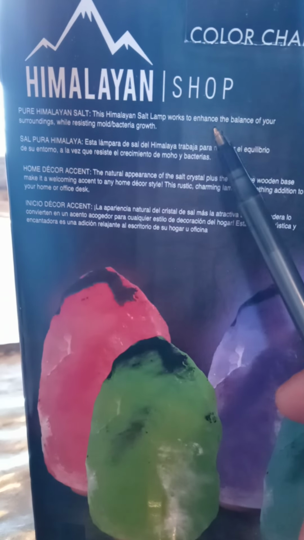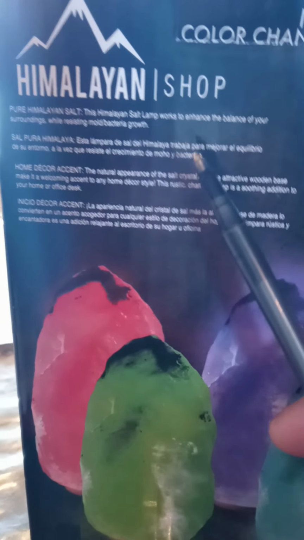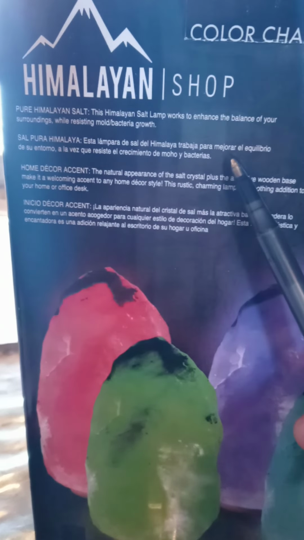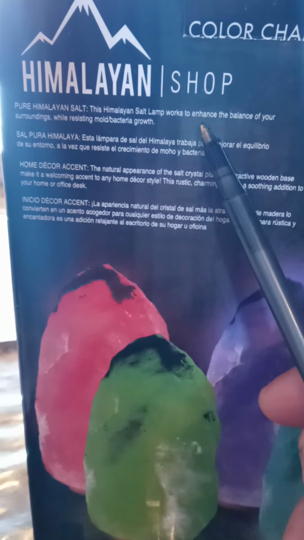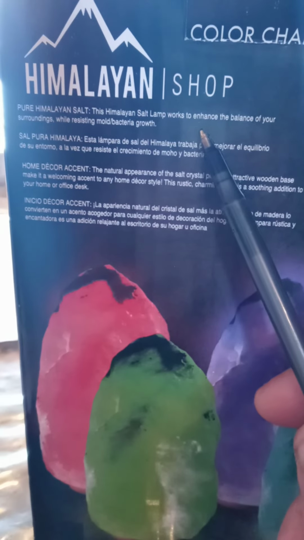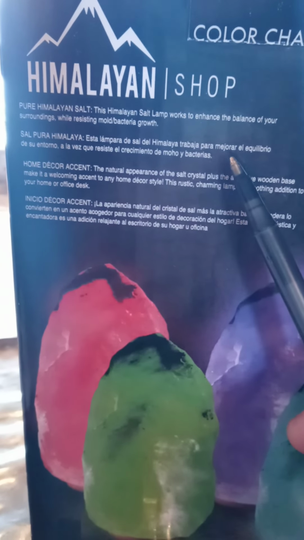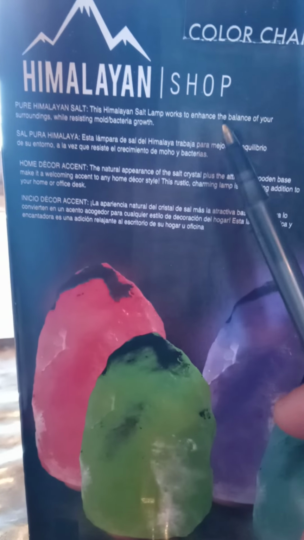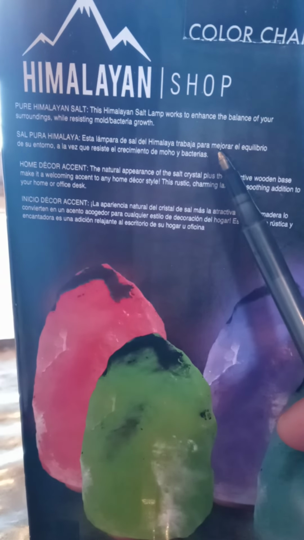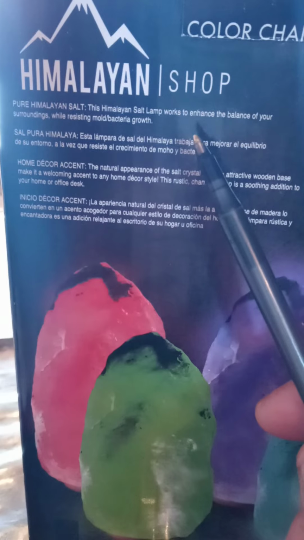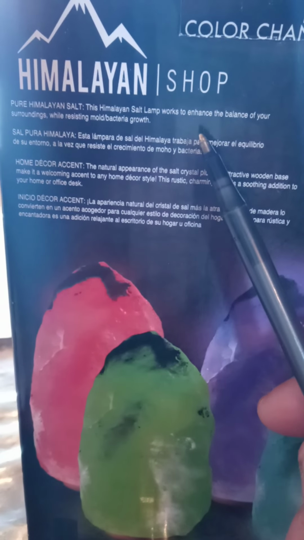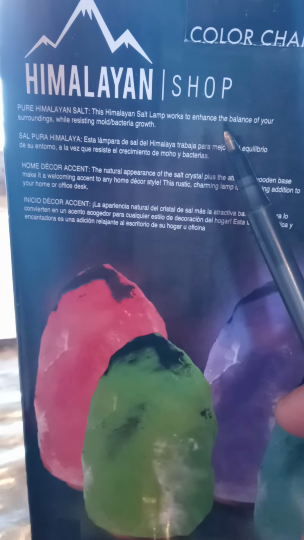Here, they use the word in English, enhance. It's the same thing, but here is to get better, and here is to enhance, to increase. So here is to increase the balance. Here is to get better, the balance. You understand the difference now? It means the same thing in a different way. So it works to enhance, to increase the balance.